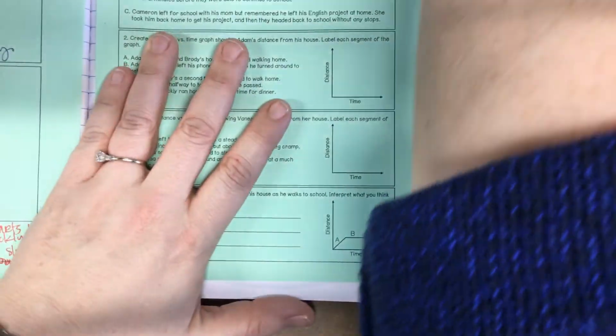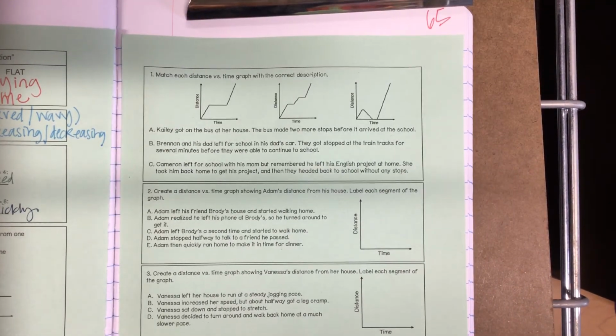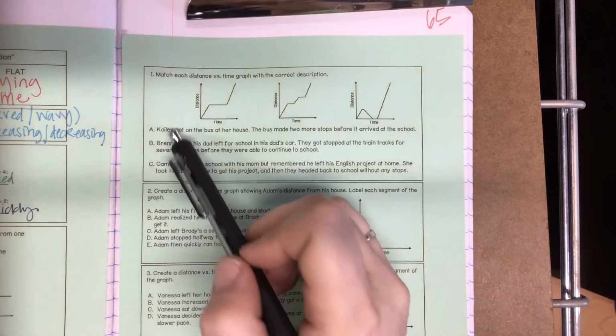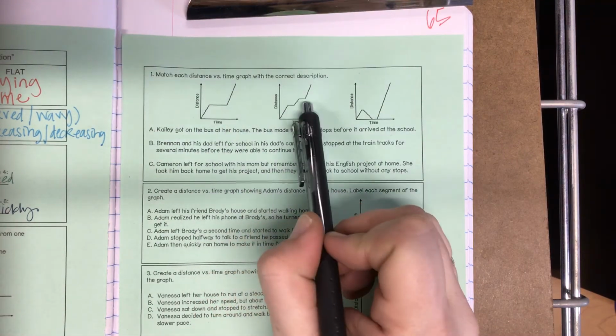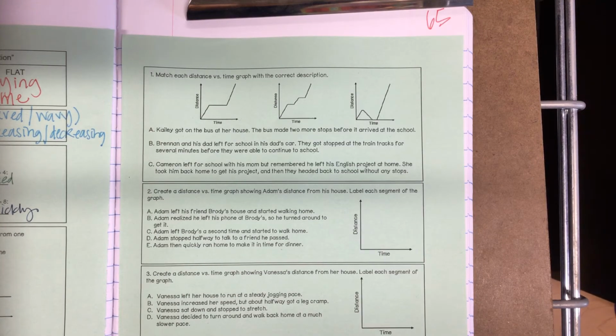All right, so let's match. Next page. Match the distance and time graph with the correct description. I'm going to read them, and there are A, B, and C down here, and you're going to pick which one is A, B, and C. Ready? Number 1, letter A. Kaylee got on the bus at her house. The bus made 2 more stops before it arrived at school. Letter A. Which graph matches the situation?